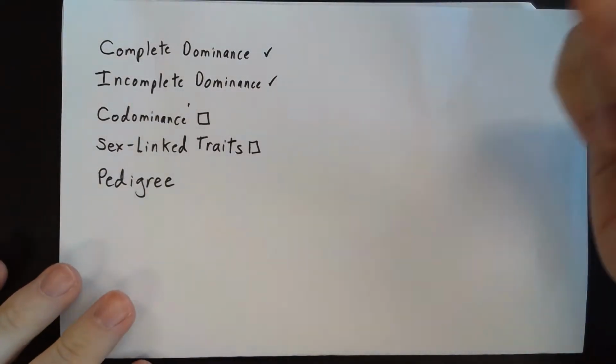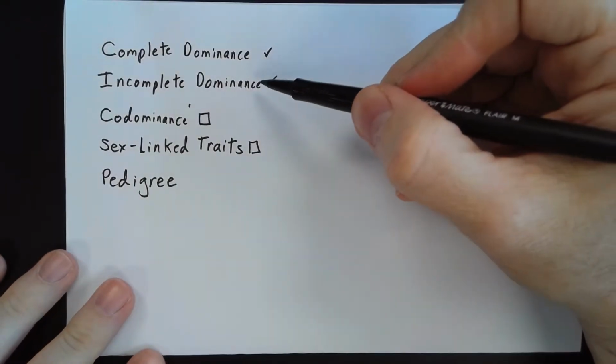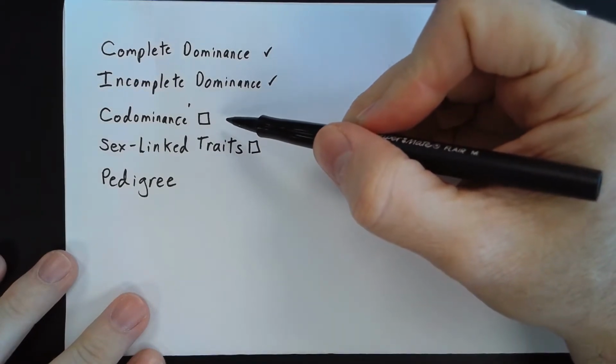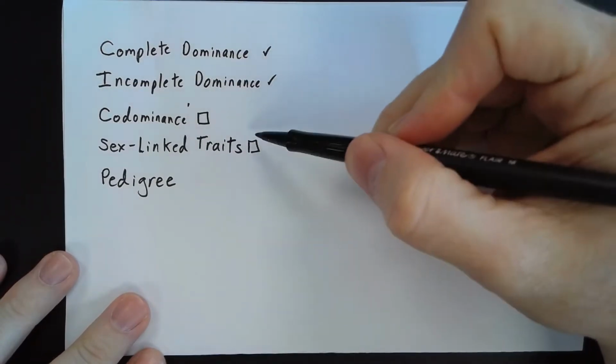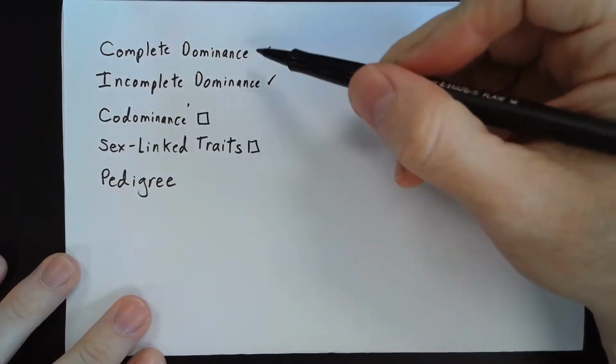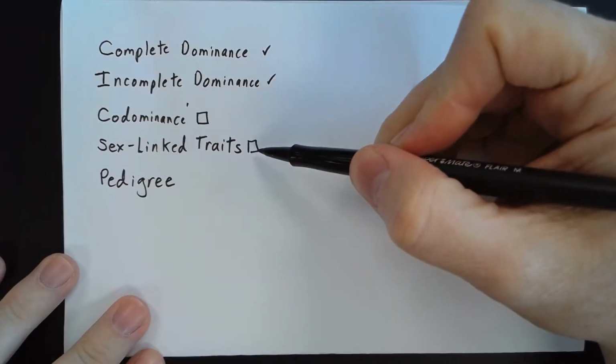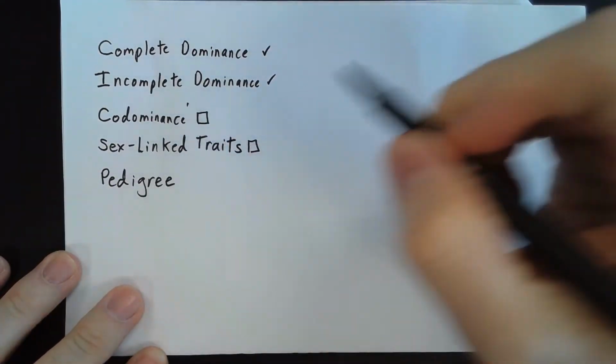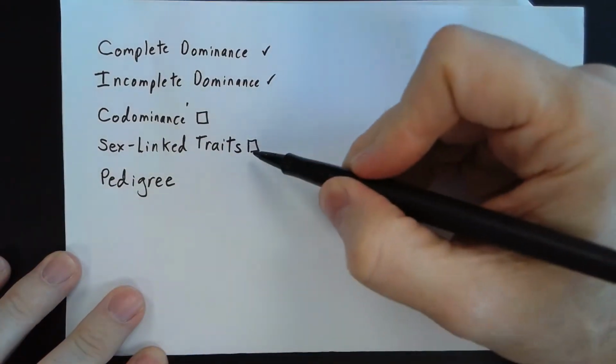So far we have covered complete dominance, incomplete dominance, and we are now going to look at something called codominance. Remember, there are really 4 types of inheritance we are looking at, and the last one is sex-linked traits. Now, the pedigree kind of covers all 4, so pedigree is a little bit different. So really, these are the 4 types of inheritance.